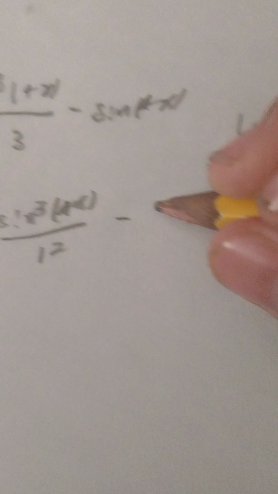This is cos cubed. So u was sine cubed of 4x over 3 minus sine 4x. But we forgot to divide it by 4, so it is sine cubed 4x divided by 12 minus sine 4x over 4.